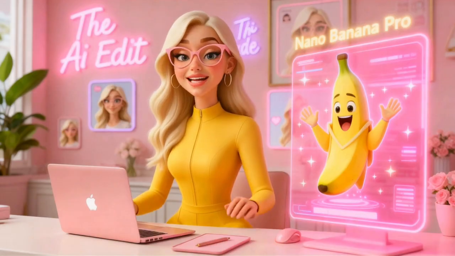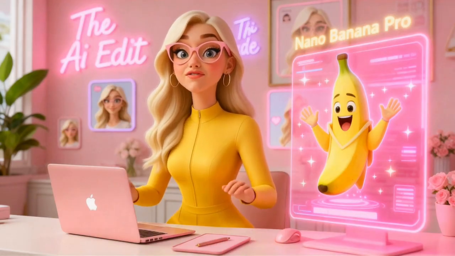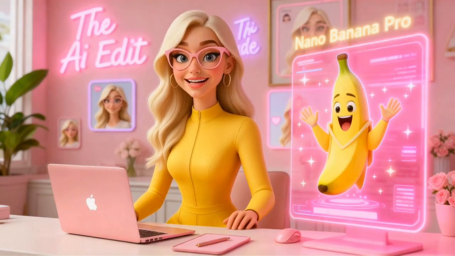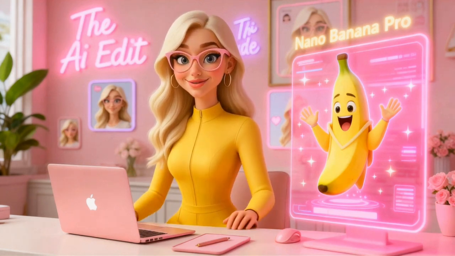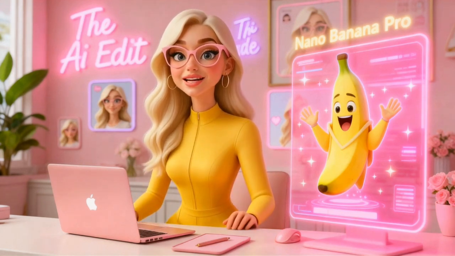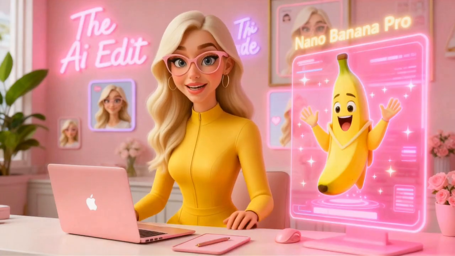When you keep this setup the same for every video, you get a strong brand identity. You become recognizable. You build trust faster. You also create daily content without spending hours of filming.